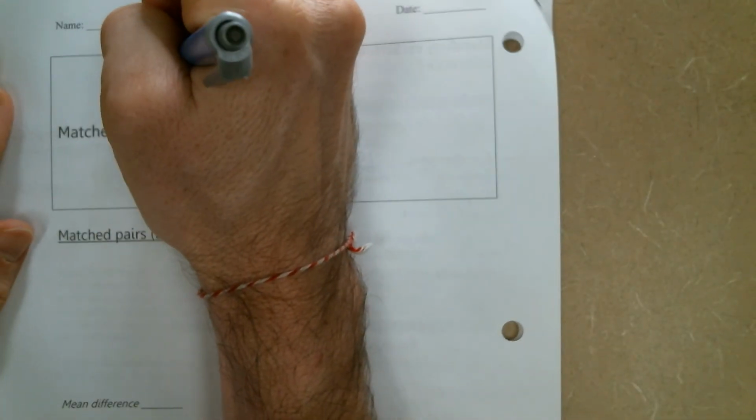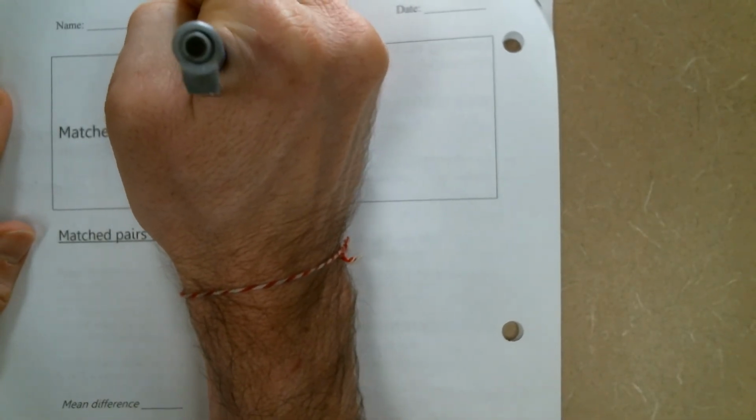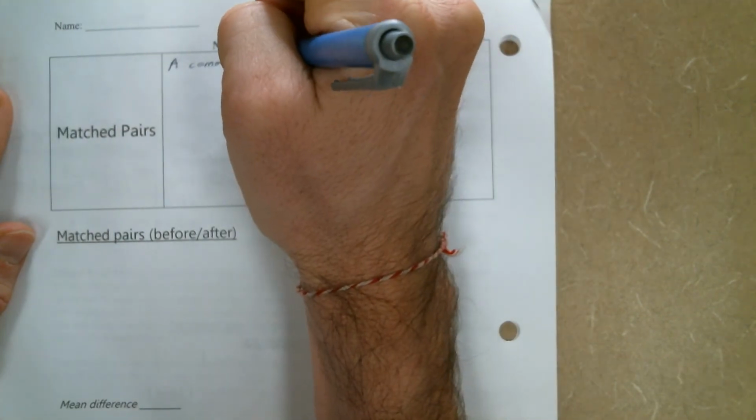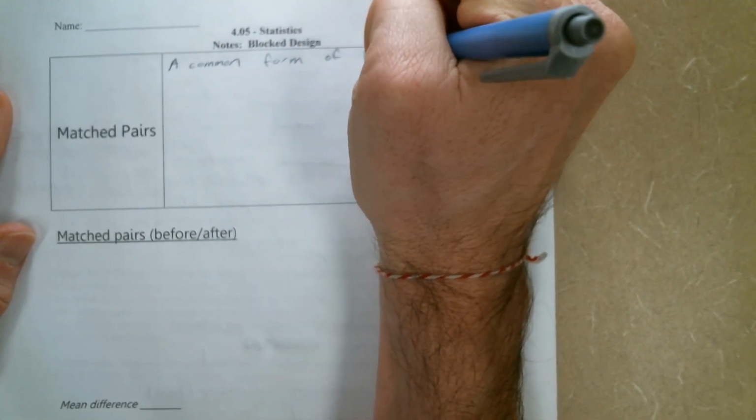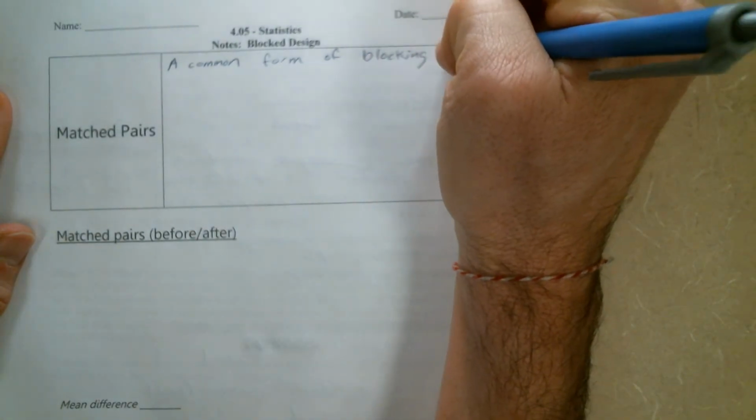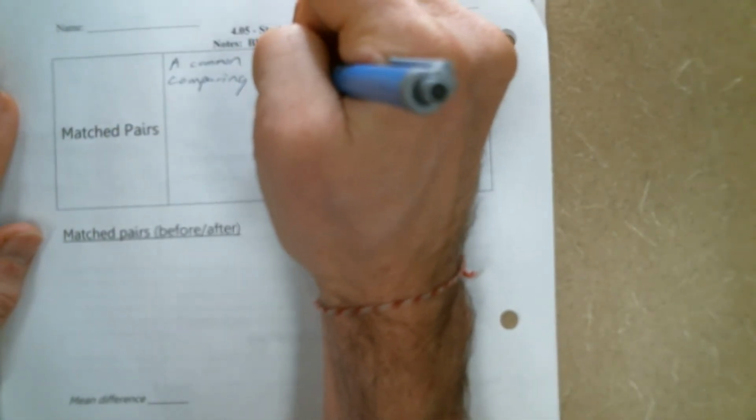All right. One last type of experiment to talk about, and then we'll wrap it up for the day. This is the matched pairs experiment. This is a common form of blocking for comparing just 2 treatments.